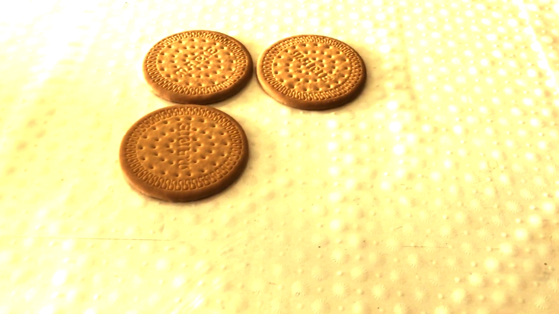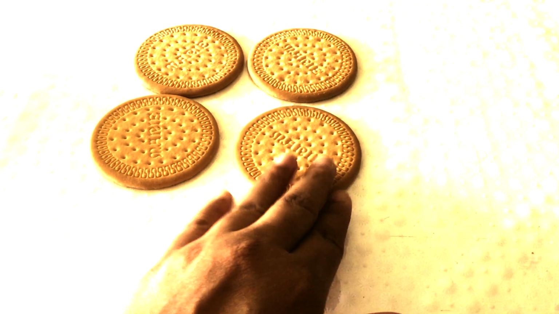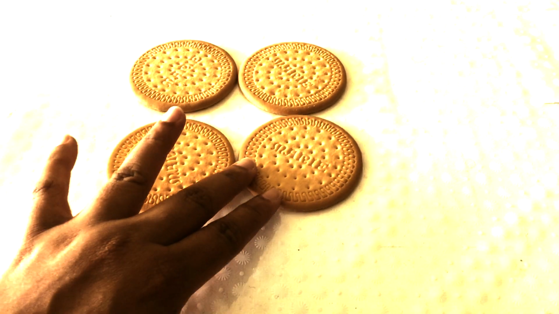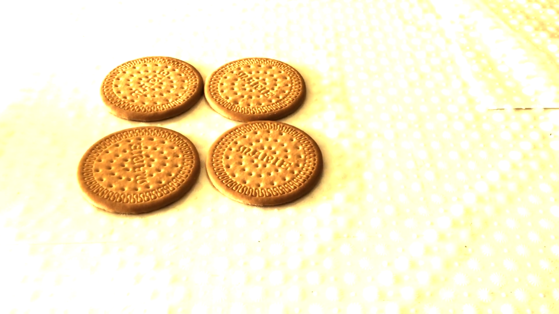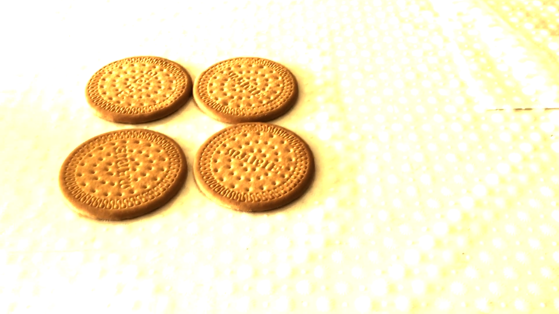Everybody, let's do a little bit of addition with some cookies. Now I'm going to put 4 cookies here. Count with me please. 1, 2, 3, 4. That's right.